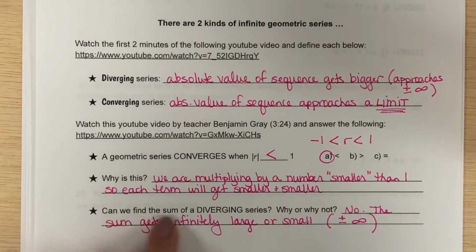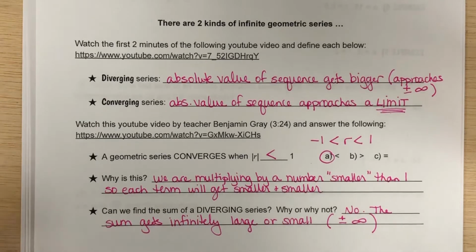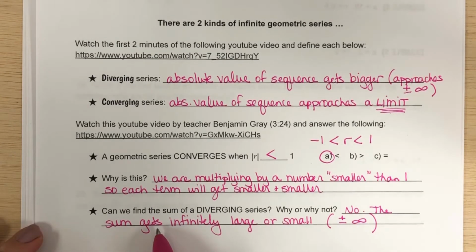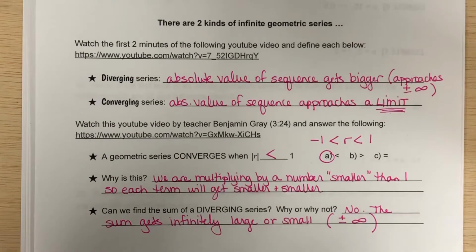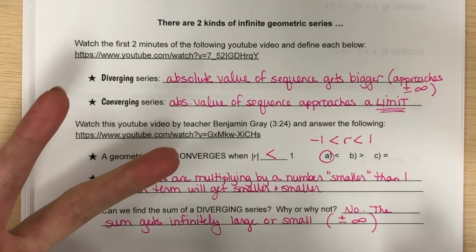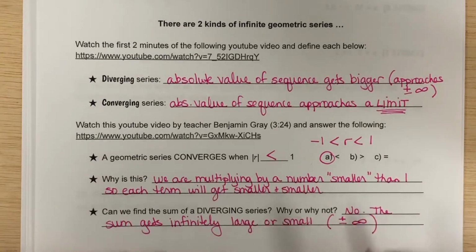And then, can we find the sum of a diverging series? Why or why not? We can't. There's no way to do it because the sum is getting infinitely large or infinitely small, meaning it's approaching positive infinity or negative infinity. So we can only do converging series. So the first thing you need to know how to do is identify: is this geometric series converging or diverging? If it's diverging, we can't find the sum. If it's converging, we can find the sum. So let's go ahead and talk about how we can find the sum.